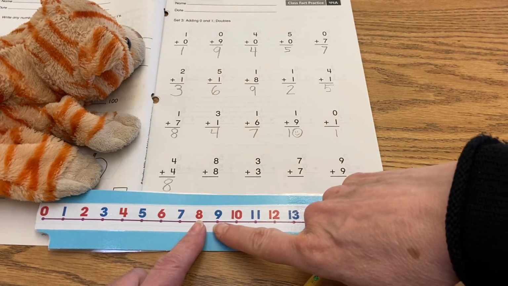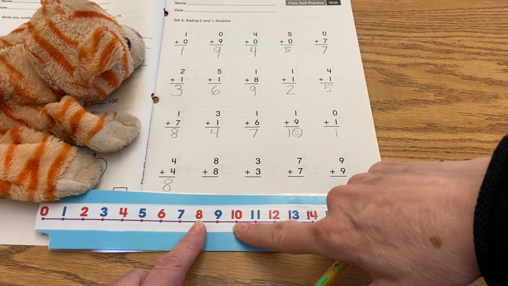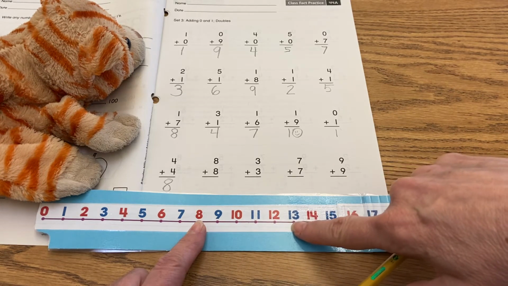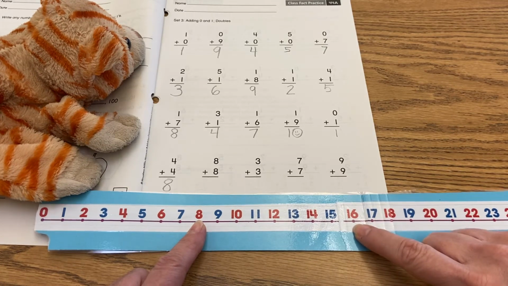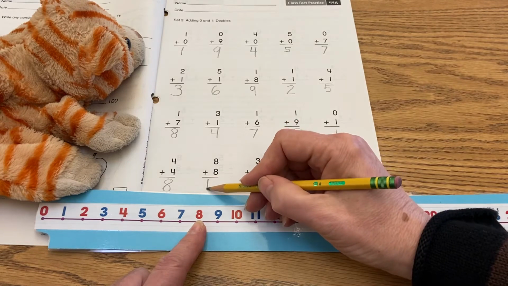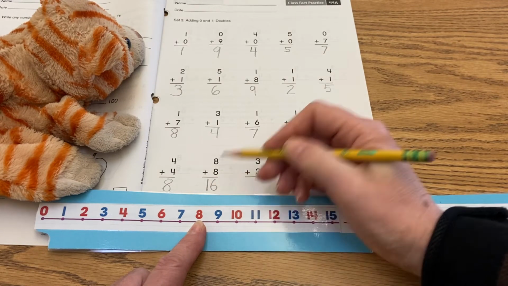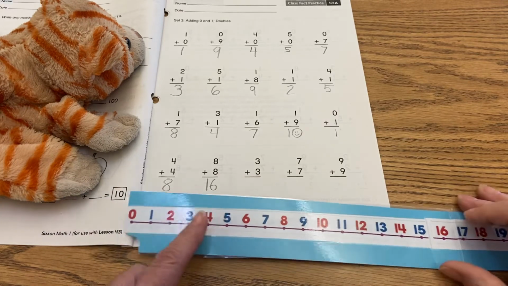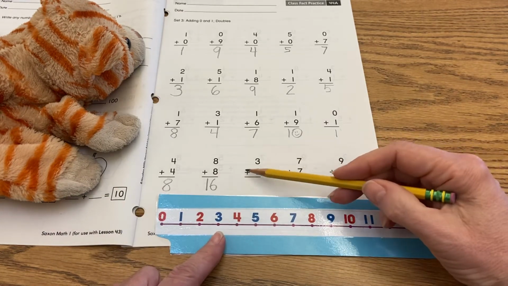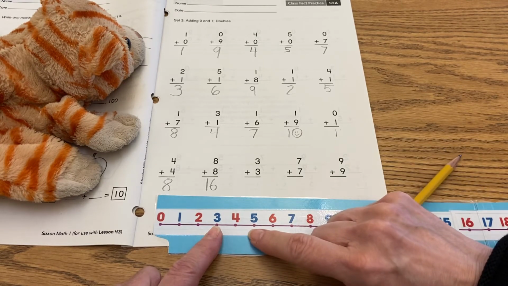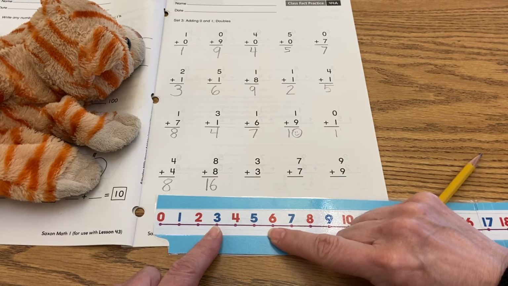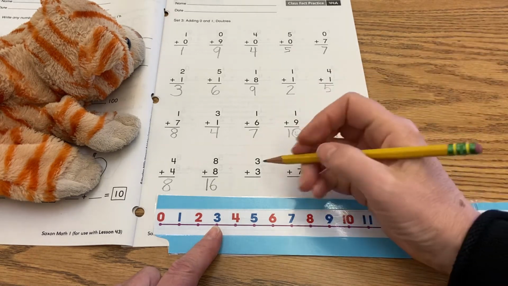So I'm going to count the dots underneath the numbers. 1, 2, 3, 4, 5, 6, 7, 8. And my finger stops when I count over 8 spaces, and I see that 8 plus 8 is 16. So I'm going to write the 16. The 1 comes first. Then that's 6, okay? Okay, the next one reads 3 plus 3. So I'm on the 3. I'm going to move over 3 spaces. 1, 2, 3. And my finger stops under the number 6. So 3 plus 3 is 6.